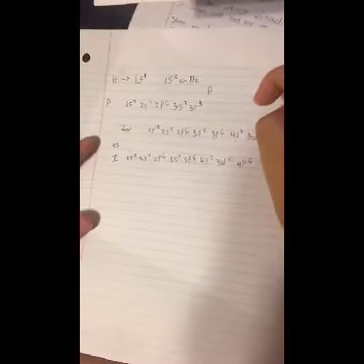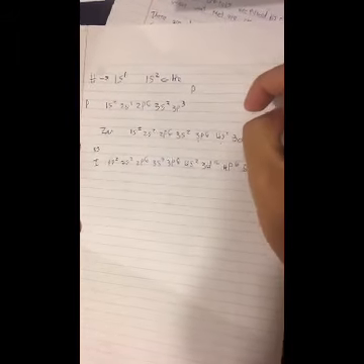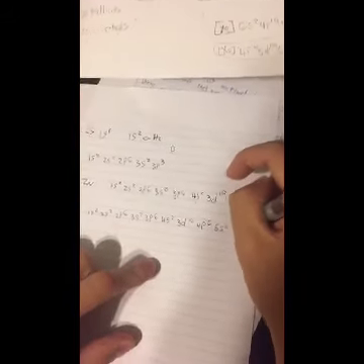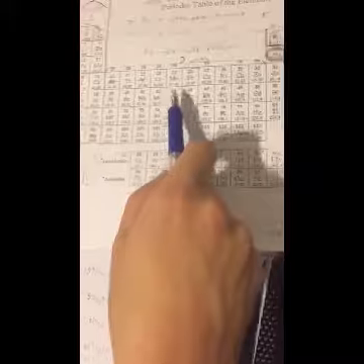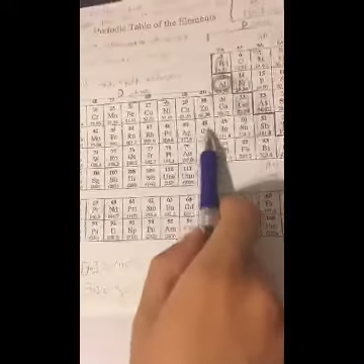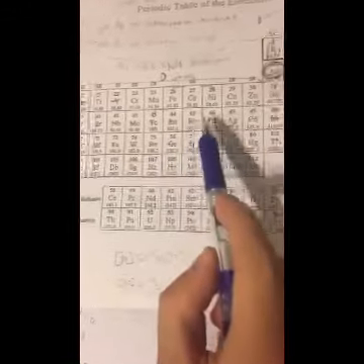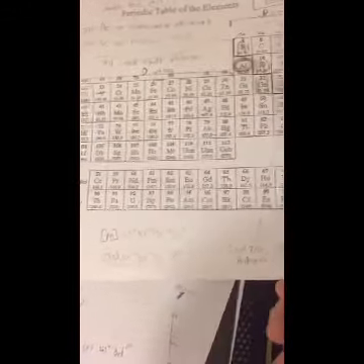So 4p6, 5s2. And like I said, the d energy levels are one before the period, so 5s2, 4d10. So 1, 2, 3, 4, 5, 6, 7, 8, 9, 10. And then we enter the p orbital.